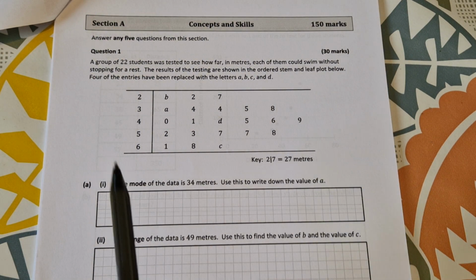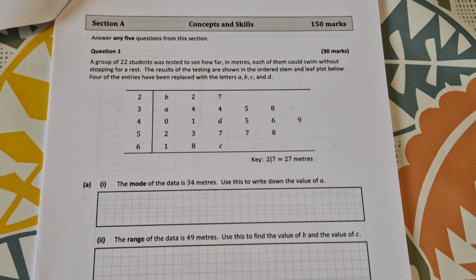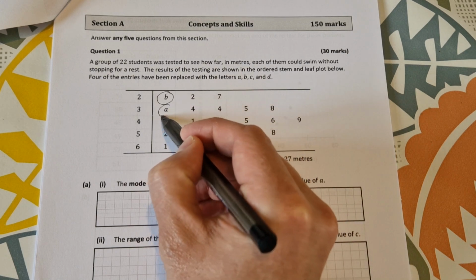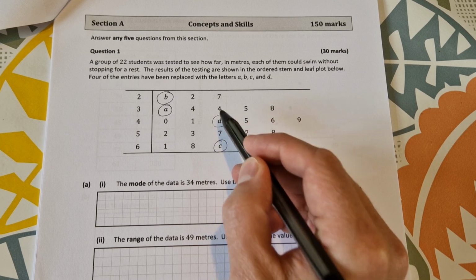So, Question 1. A group of 22 students was tested to see how far in metres each of them could swim without stopping for a rest. The results of the testing are shown in the ordered stem and leaf plot below. 4 of the entries have been replaced with letters A, B, C and D. Here's B, here's A, here's C, and here is D.